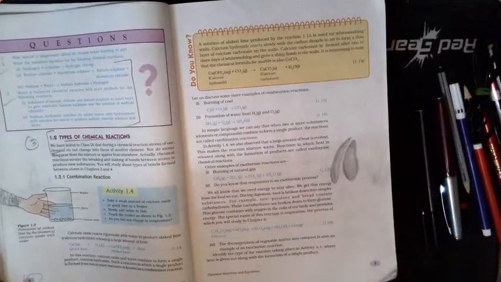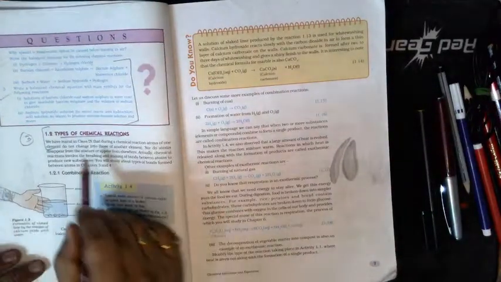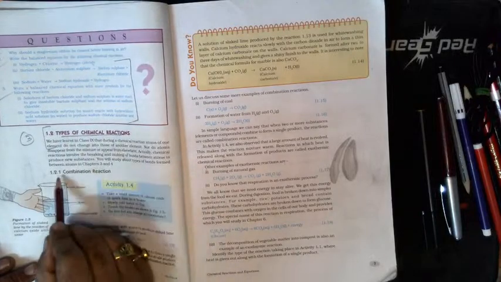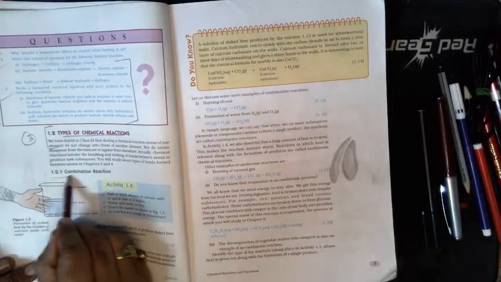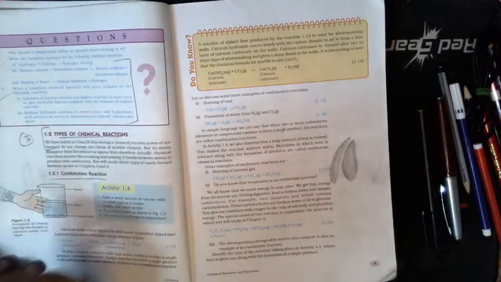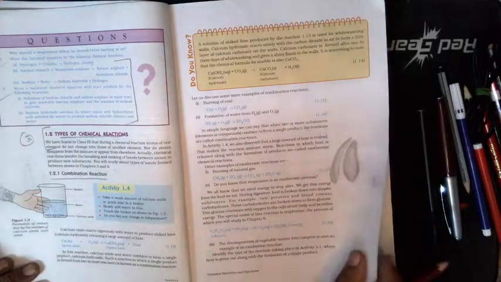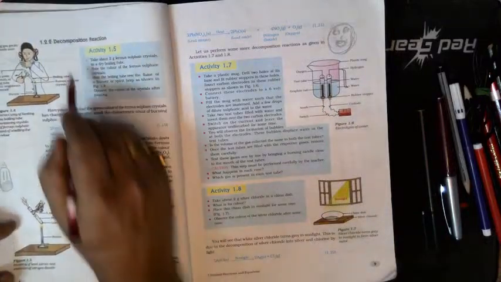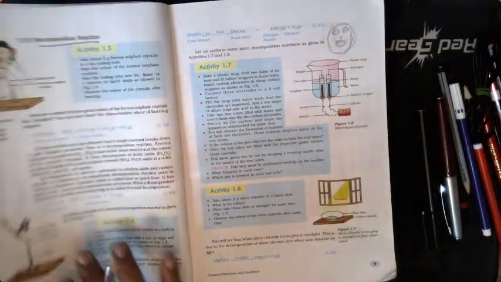Take down. See the different types of chemical reactions. One is combination reaction, type 1. Second type, decomposition reaction. Please take down.